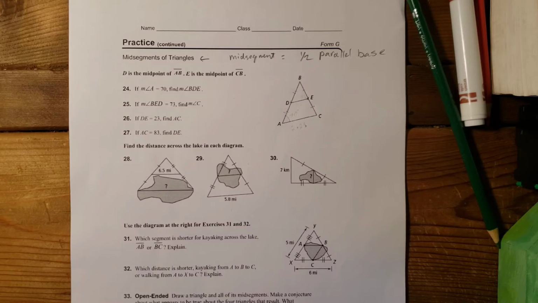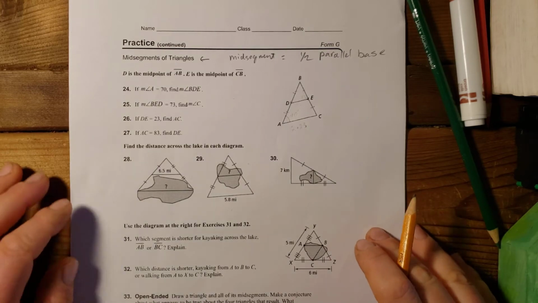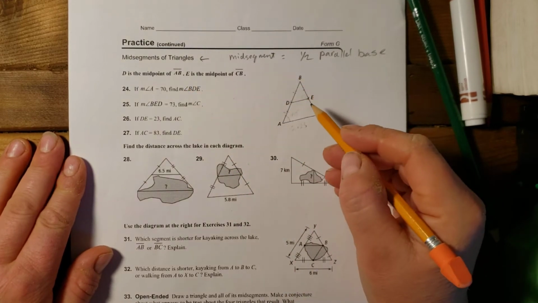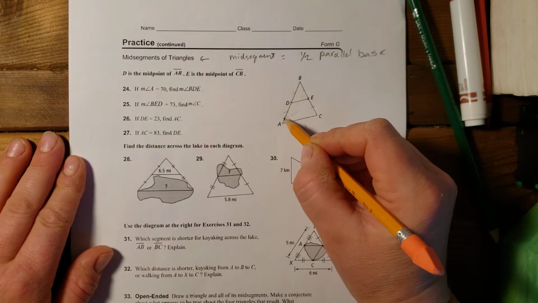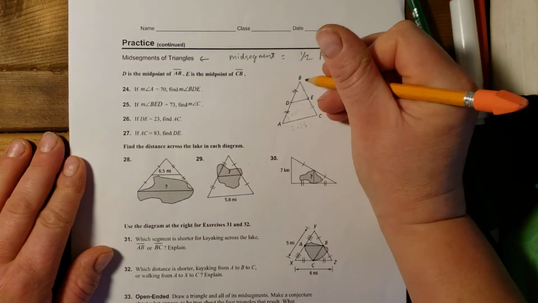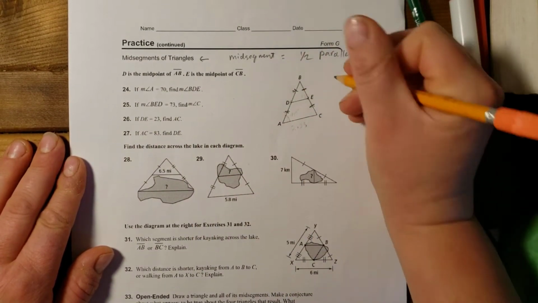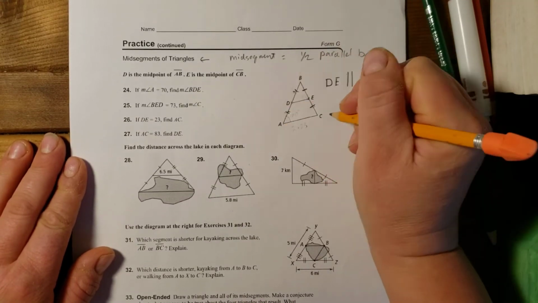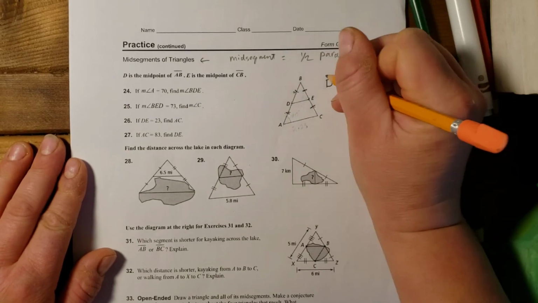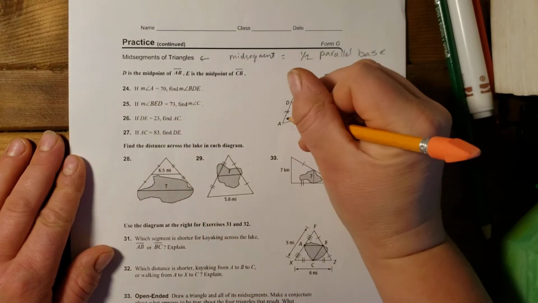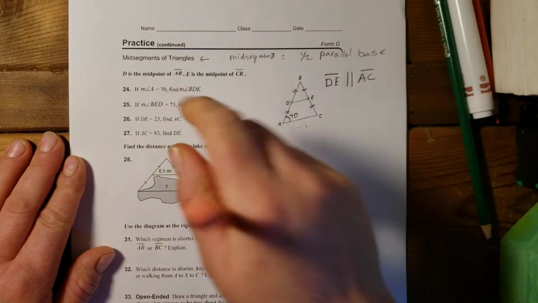Okay, this is IM2, and we're in section 4-1, and this is the backside of the homework problems. All right, so what we're looking at is we have a triangle. We're saying that D is the midpoint of AB, and E is the midpoint of CB. So what we can say for sure is that DE is parallel to AC.